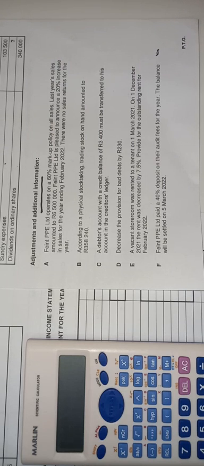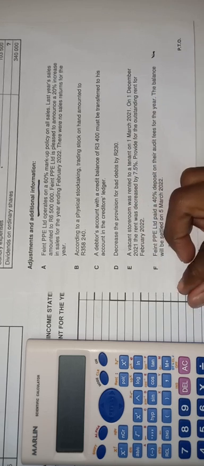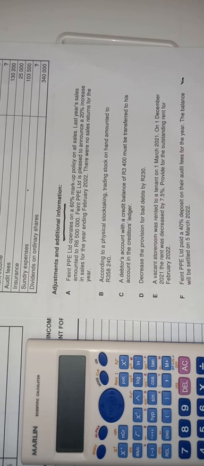They repeat themselves on each and every paper. So I believe by now you know these adjustments by heart. Even if you can, go back to the previous income statement that we did on this channel. That income statement is very important. It might help you on your final exam. Go back to that income statement on this channel and revise it, please.